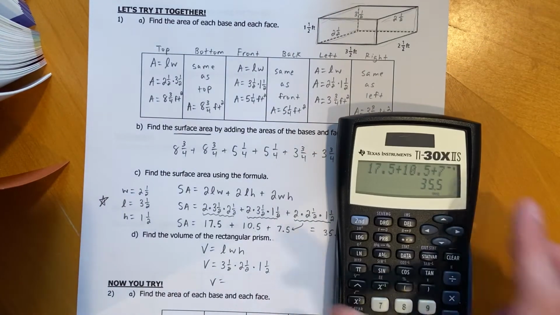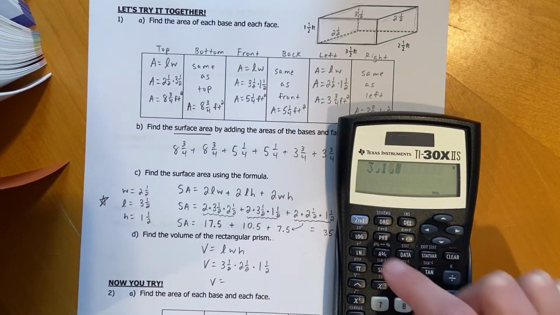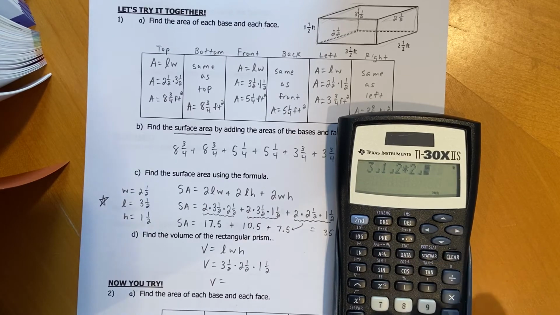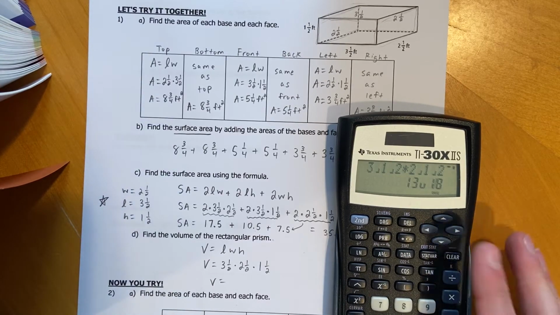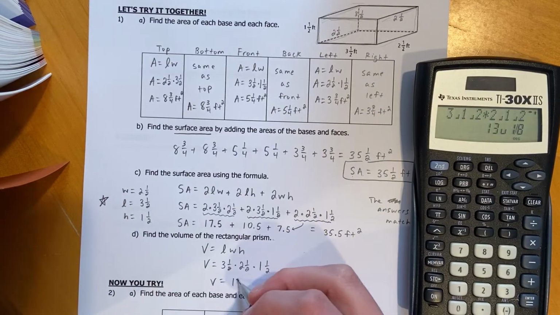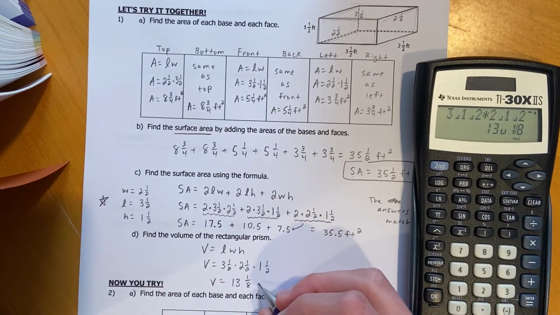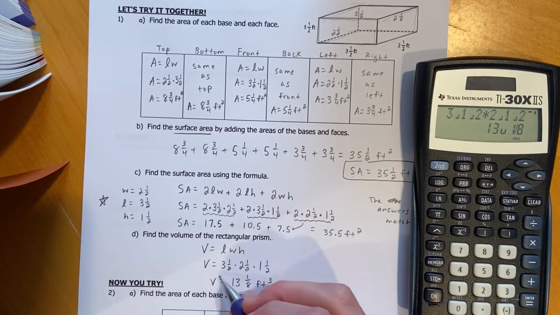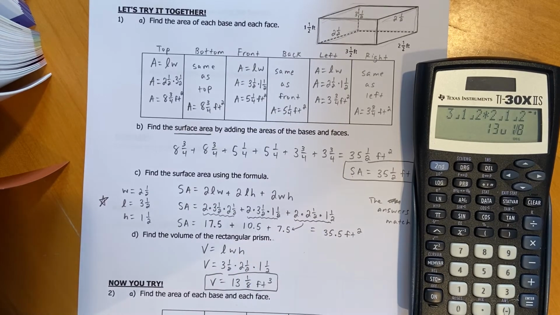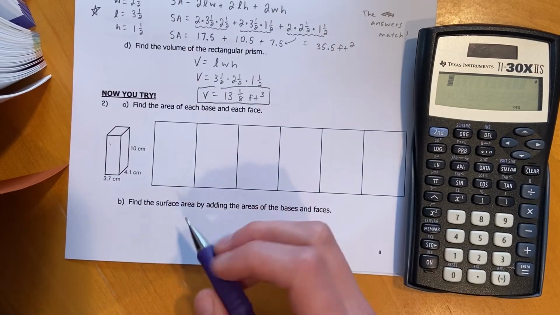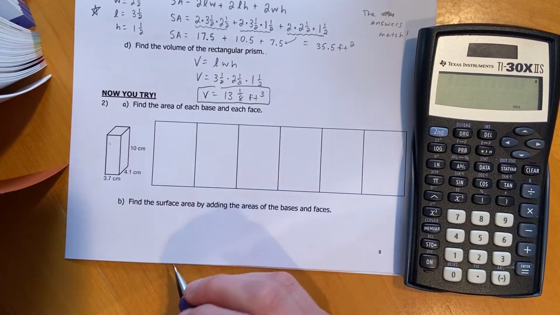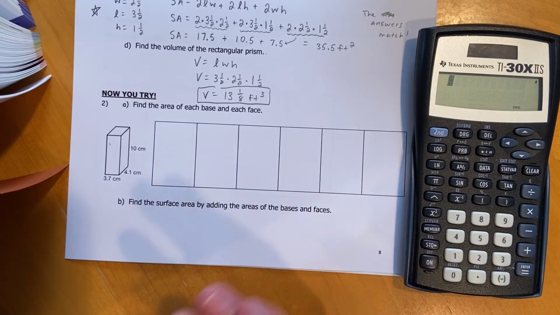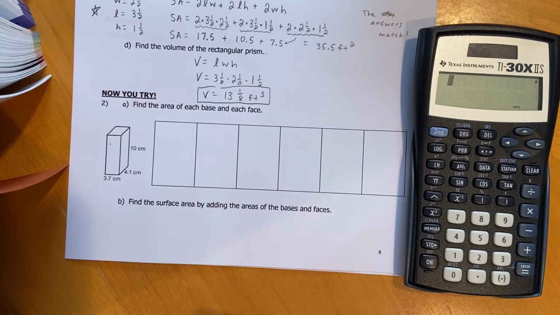When I use my calculator, 3 1/2 times 2 1/2 times 1 1/2, we get a volume of 13 1/8 cubic feet, because we're back to volume, cubic feet. Awesome. Time for you to try. If you'd like to pause the video, I would suggest doing so, trying this question on your own. Put your best foot forward, give it a try, then check back in to get the answer from me.